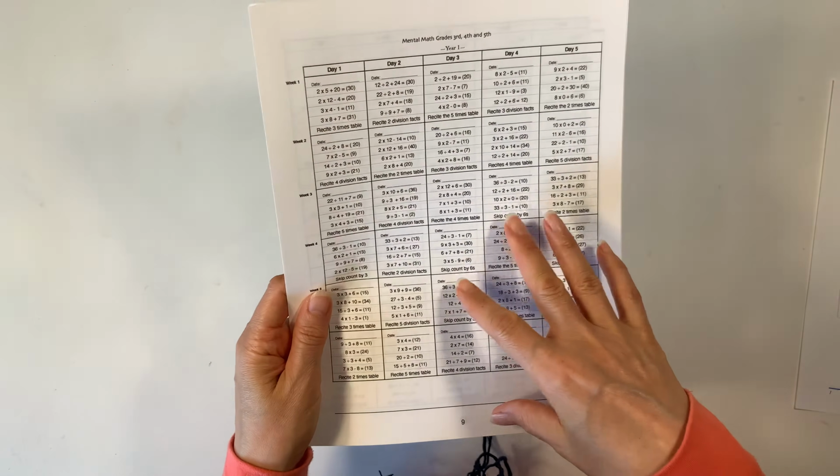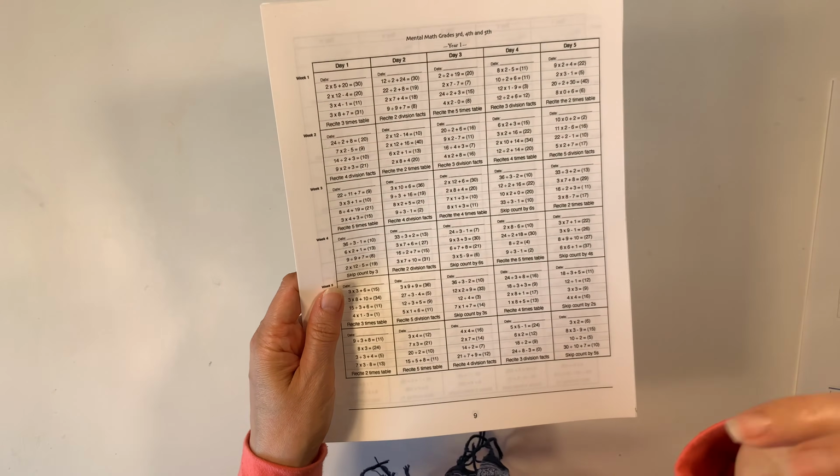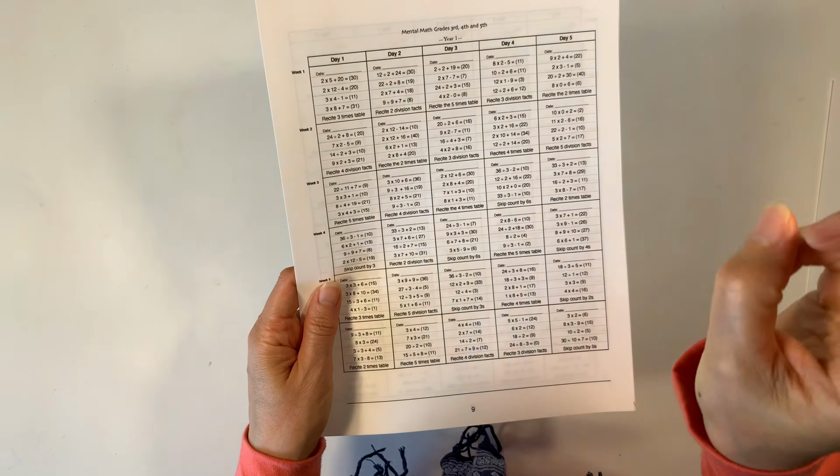So the difference for this curriculum is that you're not going to have time problems, measurement, math, money, time, and measurement.